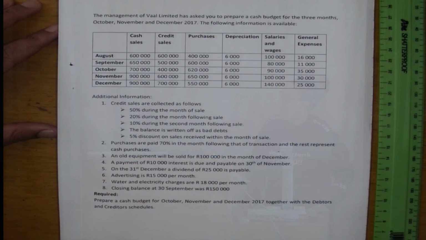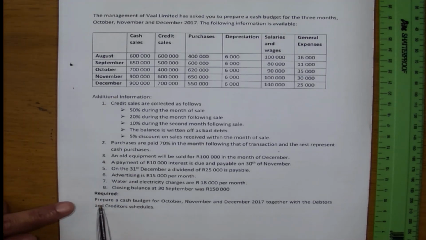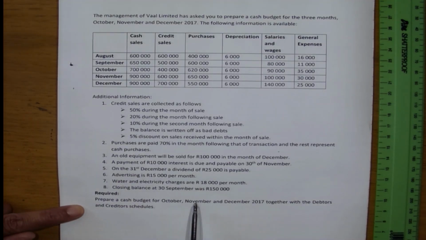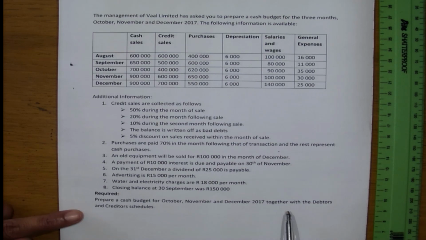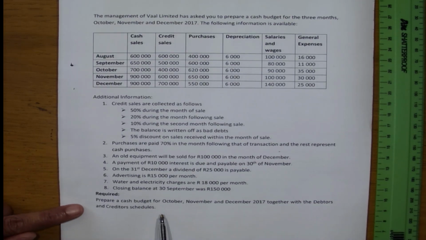Okay, so now let's start with the question. Step one, go to the required, because the required is going to tell you what it is that we want from you, right? The required said, prepare a cash budget for October, November, and December 2017, together with the debtors and creditors schedule. So they basically want you to prepare it for 3 months.